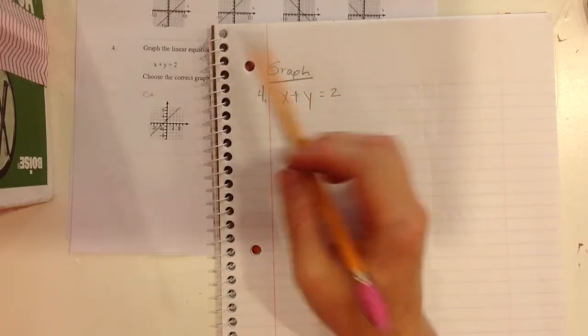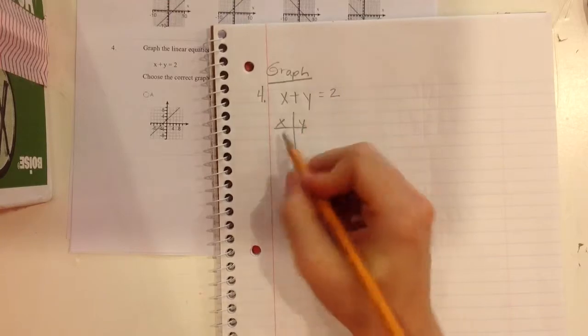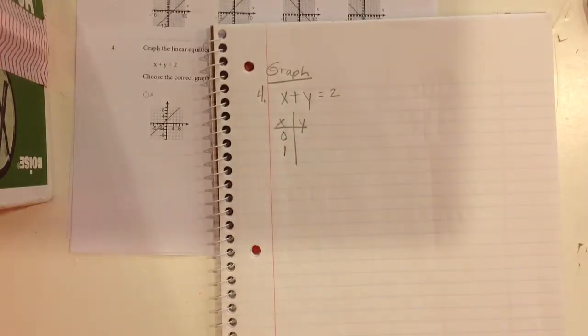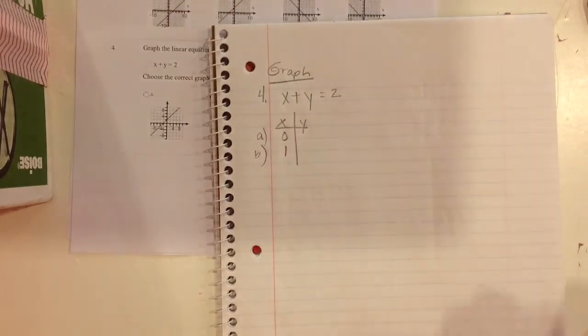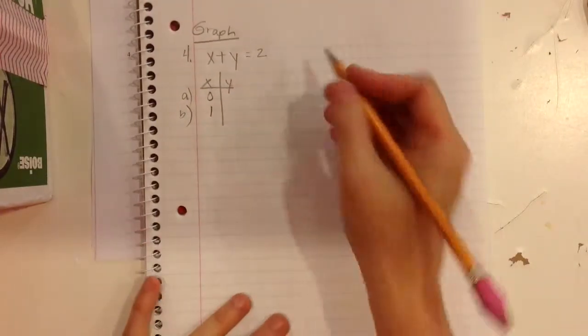So when you don't have things to fill in the boxes for, you can come up with your own numbers. And I tell my students to come up with the easiest numbers possible. You can use 0, 1, negative 1. These are very easy numbers. Now remember, you only need 2 points because you don't need the third one unless they're giving you that box. So if I'm only having to come up with 2 points, I'm going to use the easiest 2 points that I can. So 0 and 1.